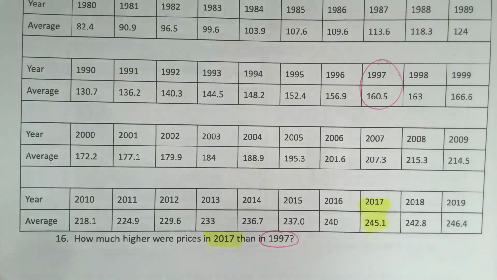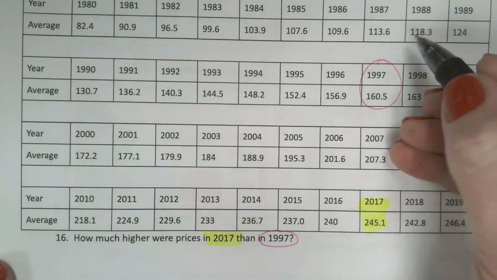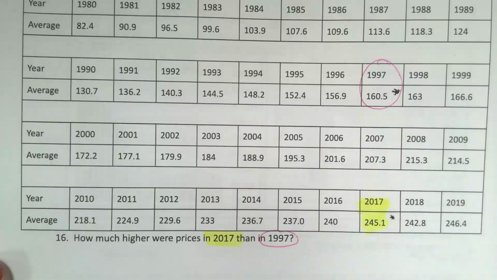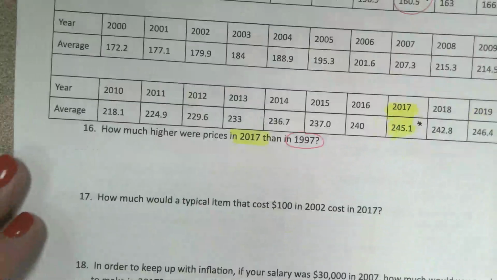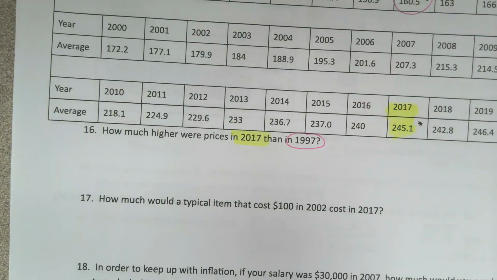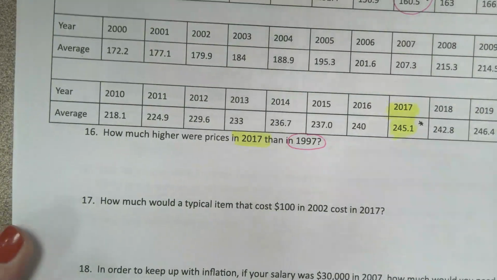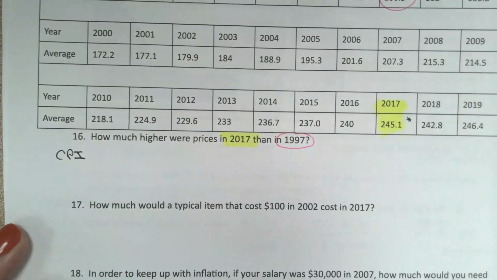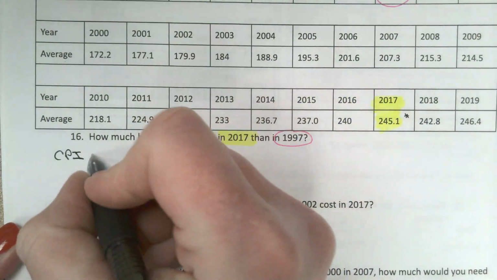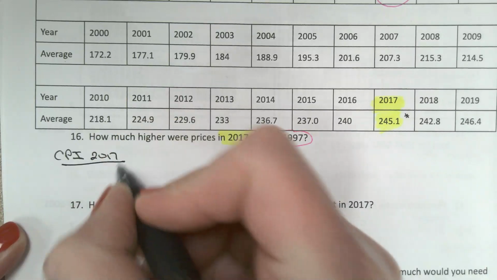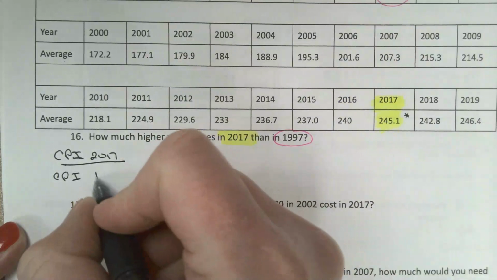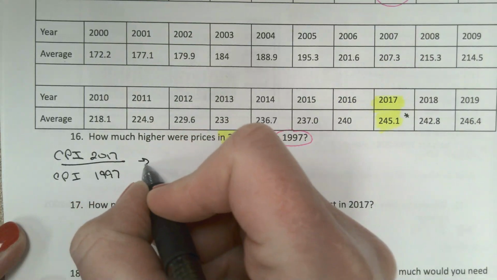The top one is the year, and the bottom one is the amount that I'm going to be using. So if we want to know how much higher prices were, I'm going to compare the Consumer Price Index from 2017 to the Consumer Price Index of 1997.